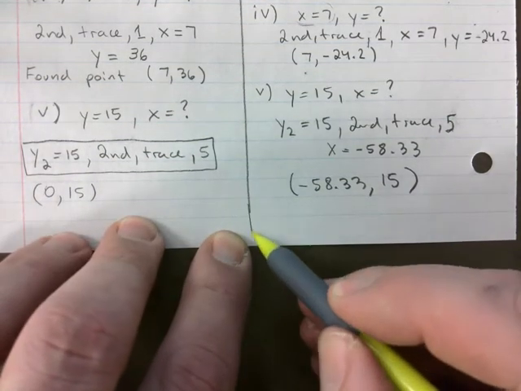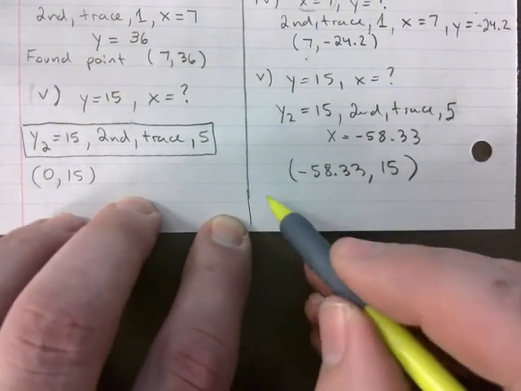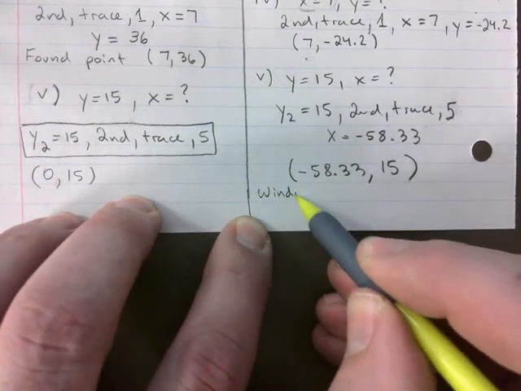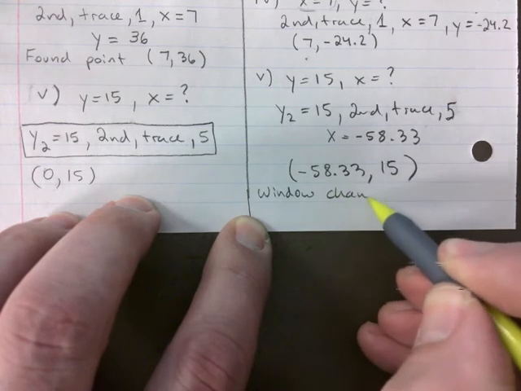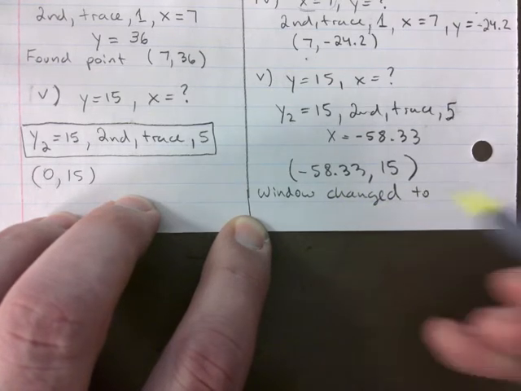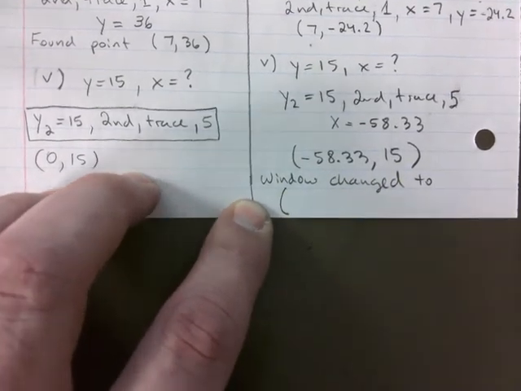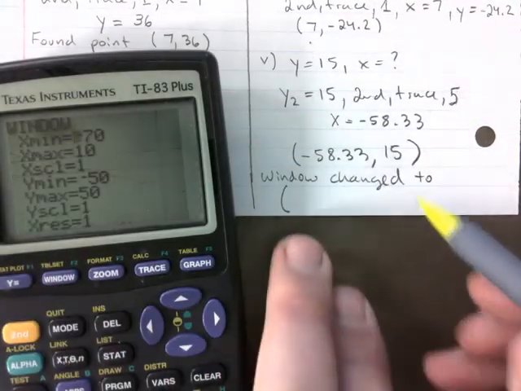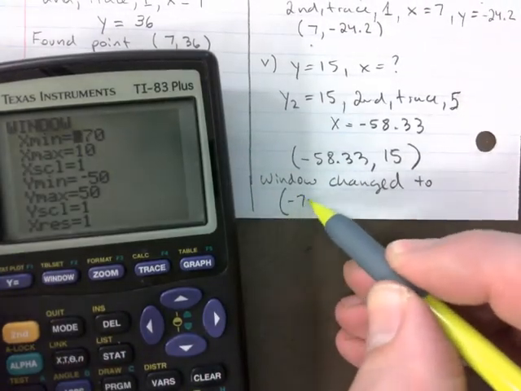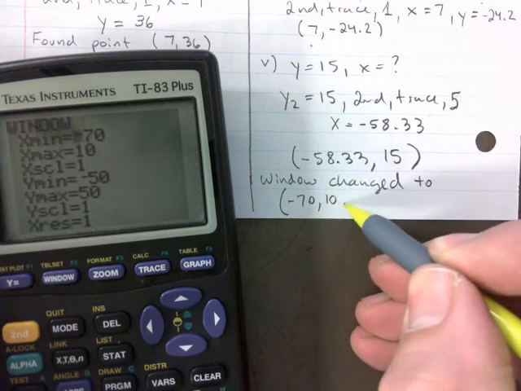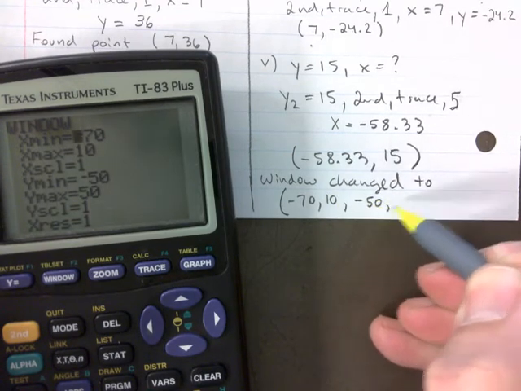I will make a note here. Window changed to, and I'm going to read off my window right here. Negative 70, 10, negative 50, 50.